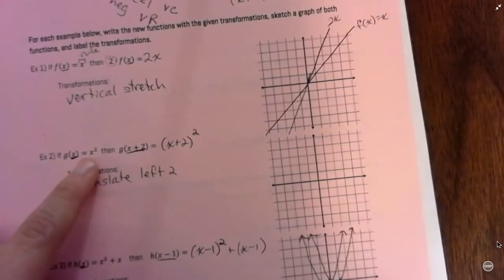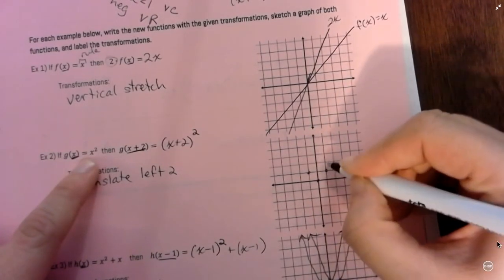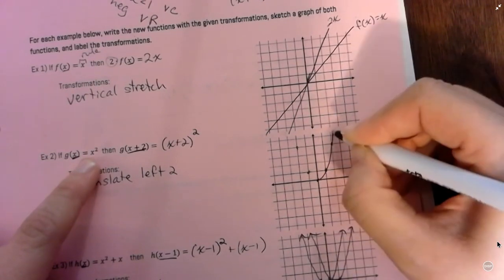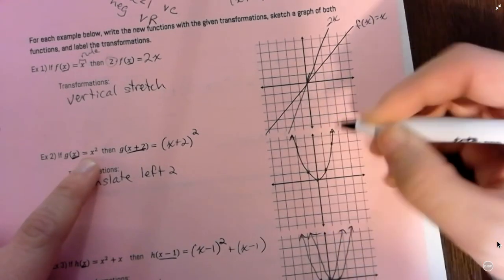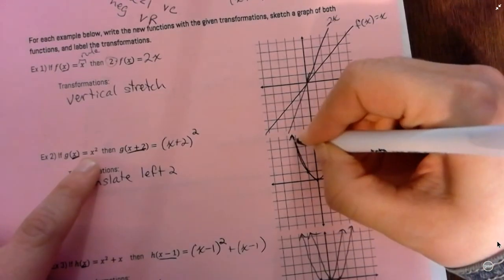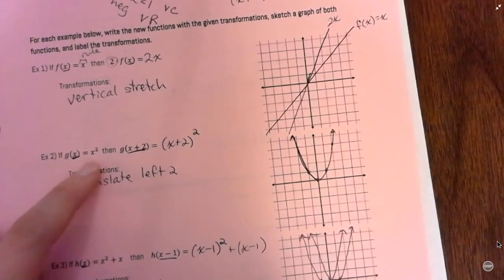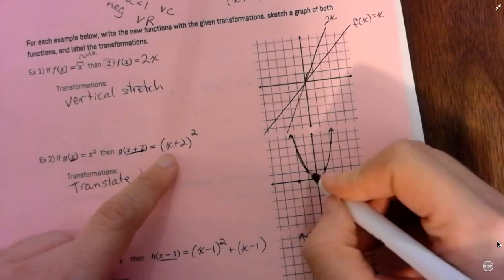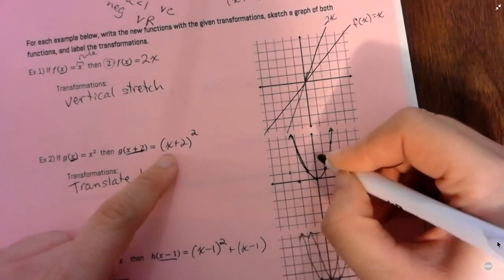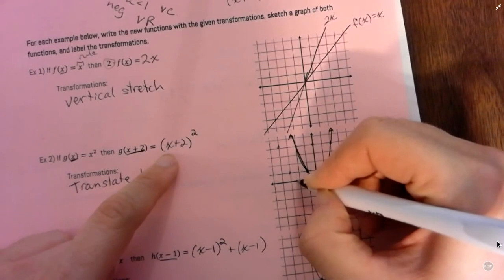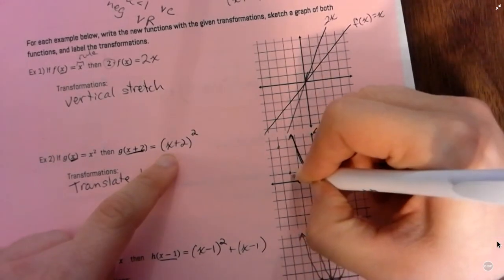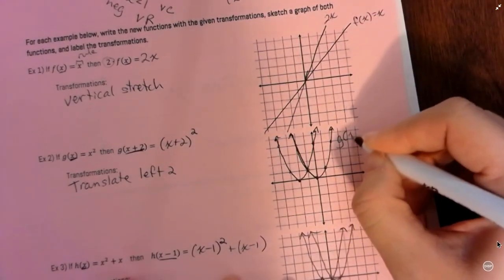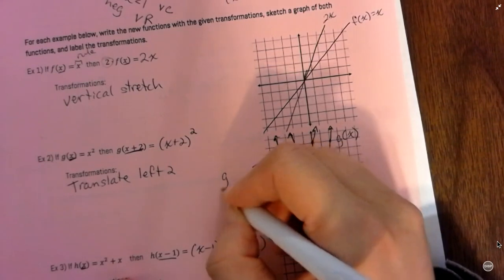So this is the quadratic parent function. Like this. And you could put this in your calculator or look at my blue function board if you're not sure. I'm sorry, that's really messy. And then this one, if I were to graph it, would look like this. And again, you could check that on your calculator if you weren't sure. So this is g of x, and this one is g of x plus 2.